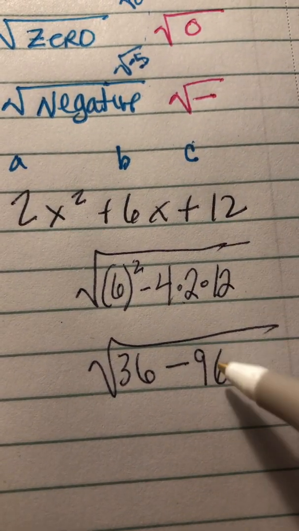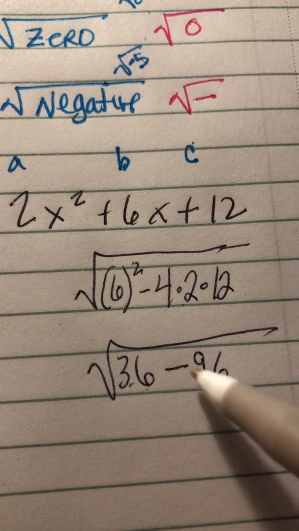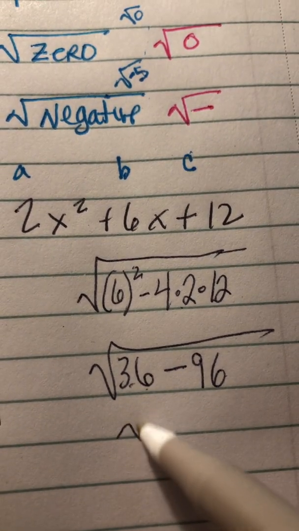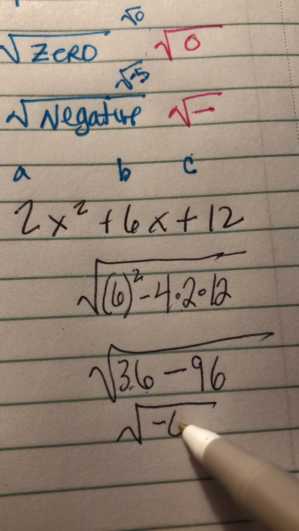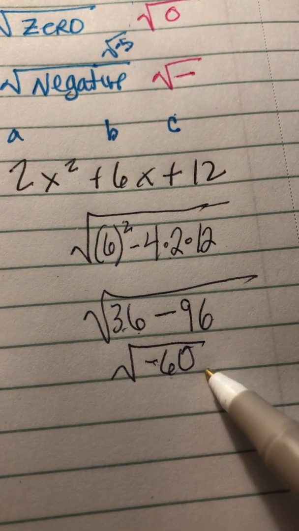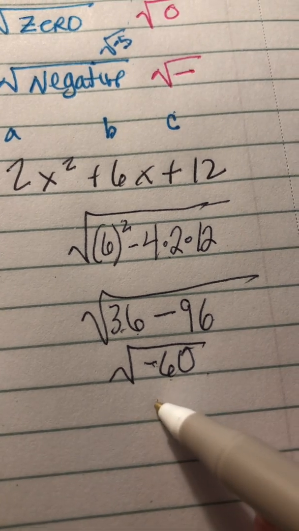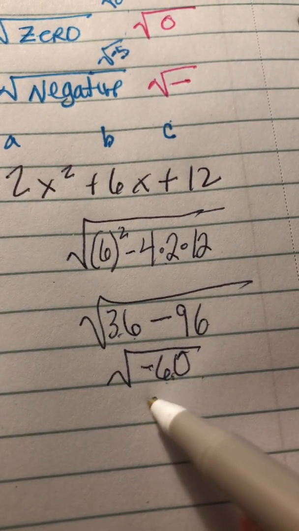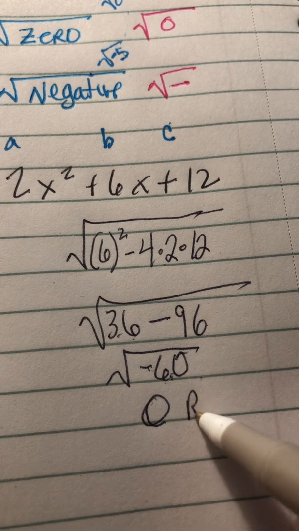Okay. So now 36 minus 96 is negative 60. All right, so our discriminant is negative 60, and it's a negative number in here, so we have 0 real solutions.